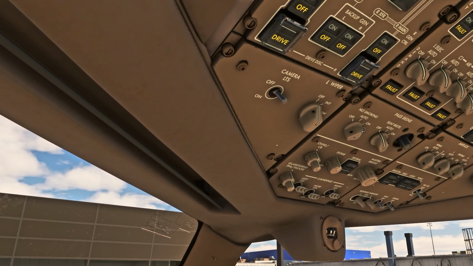So you're going to come down, you got the passenger signs, you're going to check them. You got no smoking. You can set this up to be no electronics. And passenger seatbelt signs. We're going to leave them off because we're not fueled up yet.